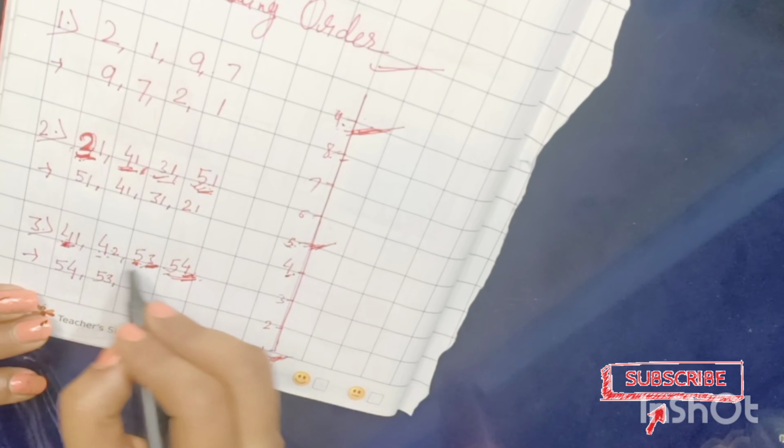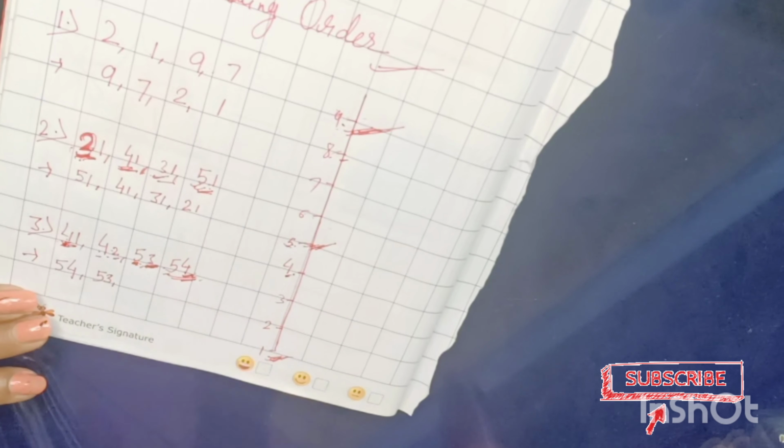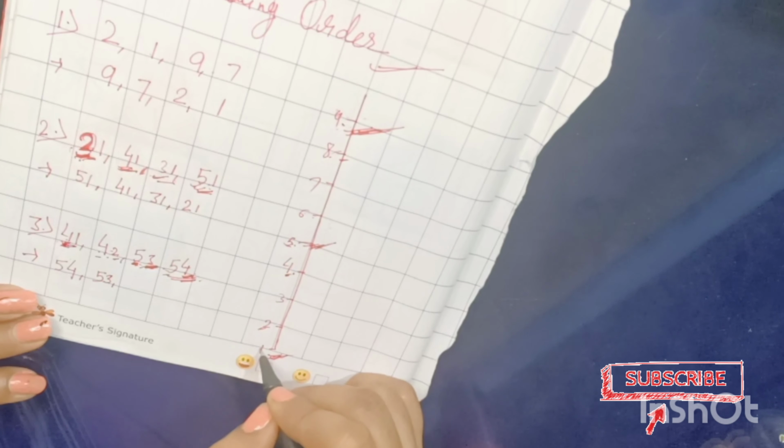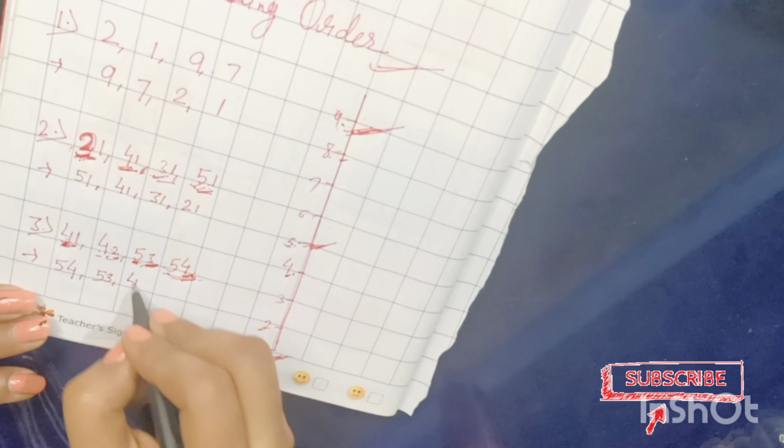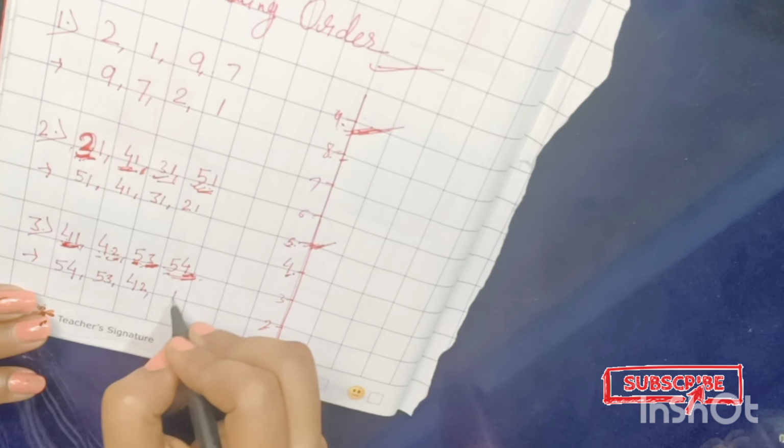How can we find which number is the biggest one? It is 1 and 2. So we all know that 2 is bigger than 1. So we'll write this one first, 42, and last we'll write this 41.